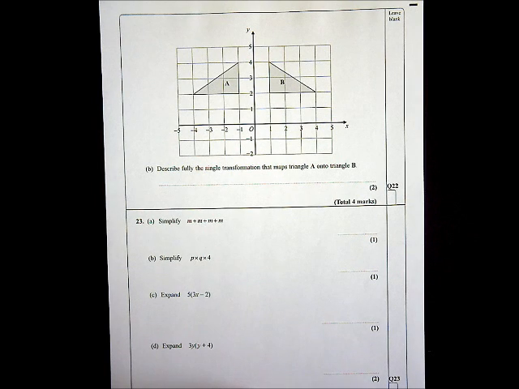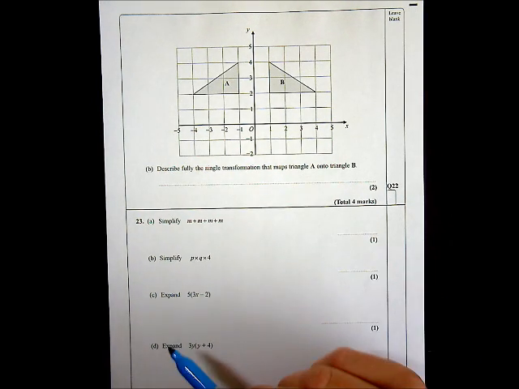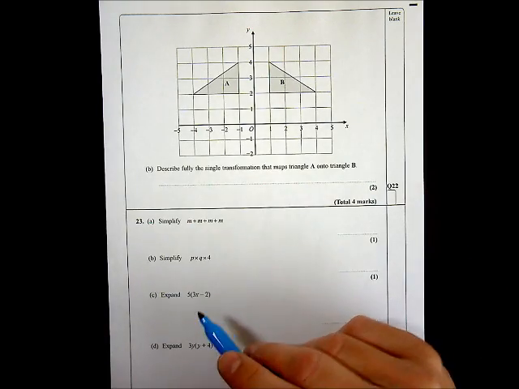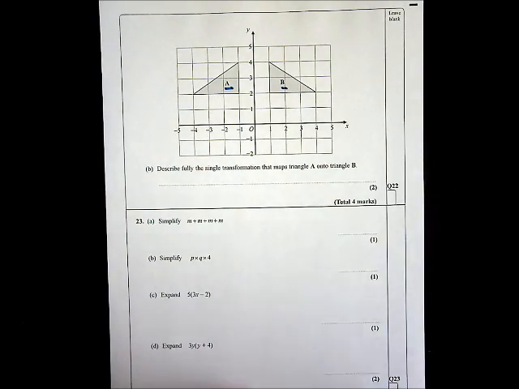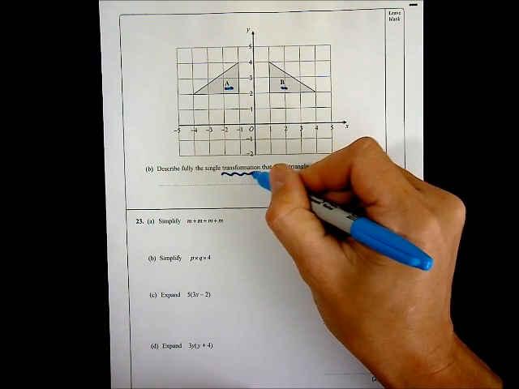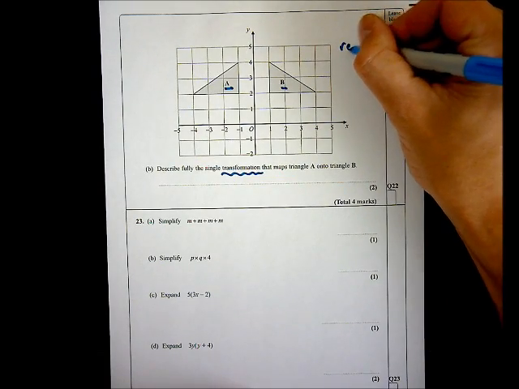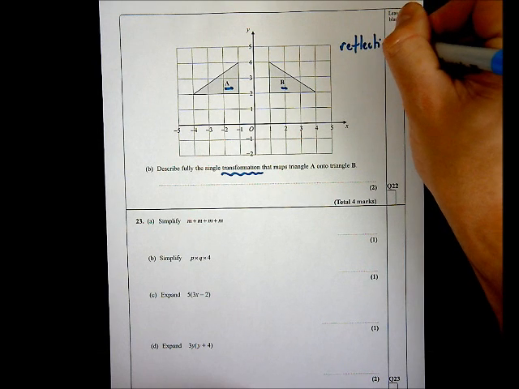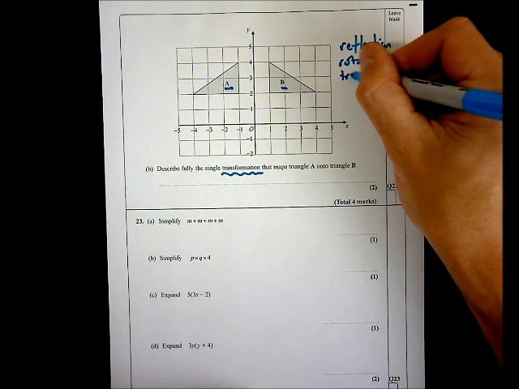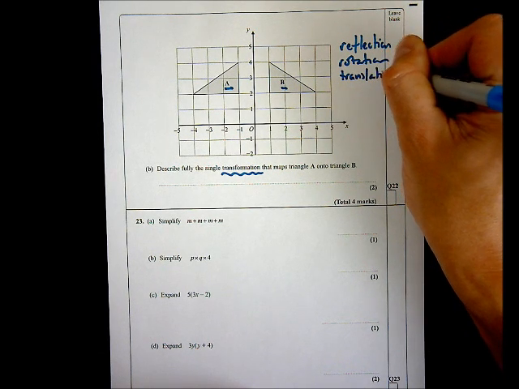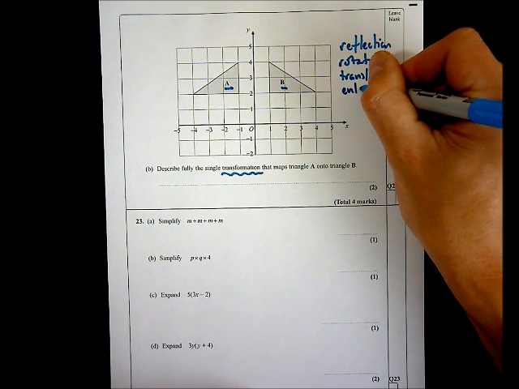On question 22b, I'm asked to describe fully the single transformation that maps triangle A onto triangle B. So this is triangle A, and this is triangle B. And I can see that the transformation I require is either going to be a reflection, a rotation, a translation, or an enlargement.